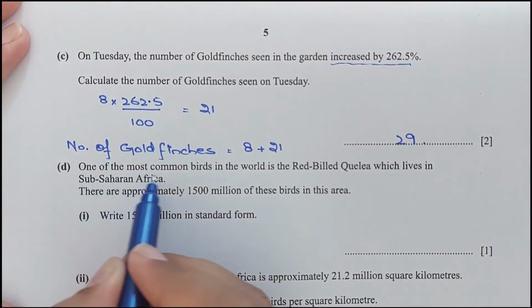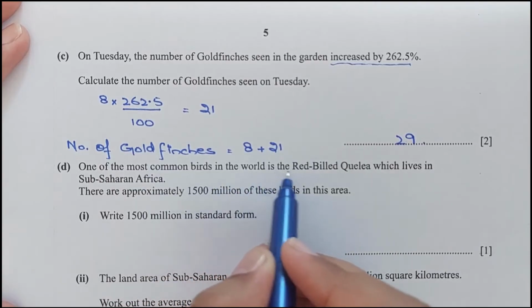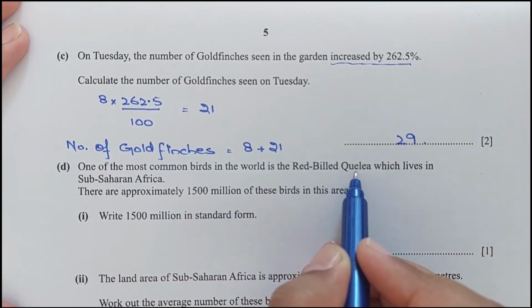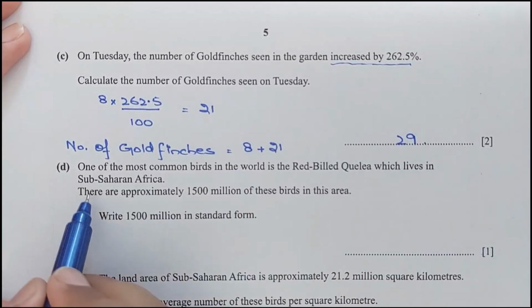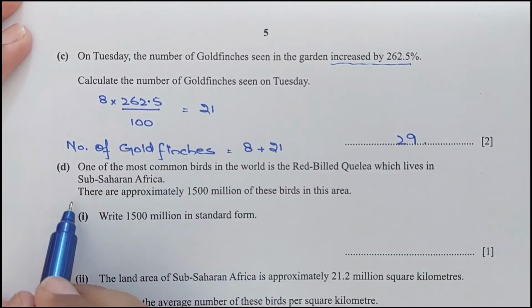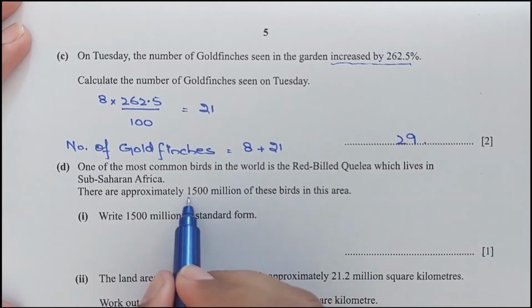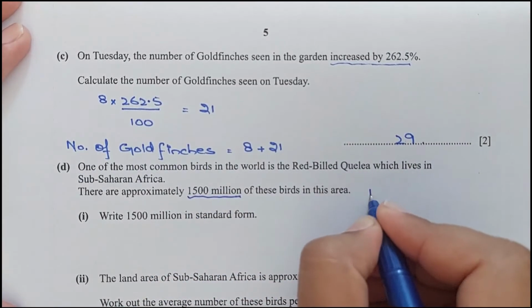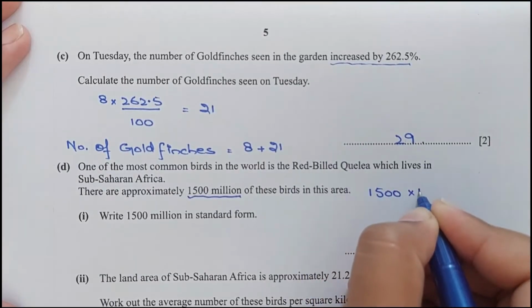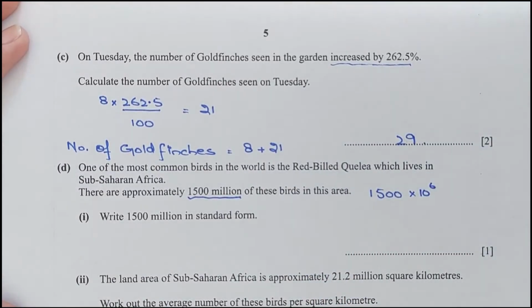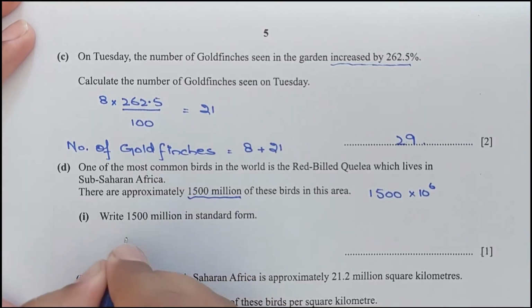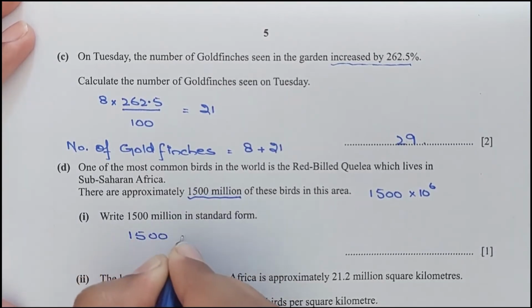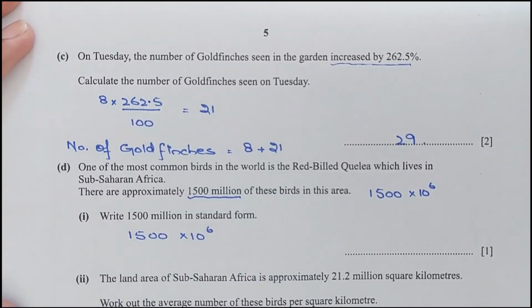Now for part D, one of the most common birds in the world is the red-billed quelea, which lives in sub-Saharan Africa. There are approximately 1,500 million of these birds in this area. So that is 1,500 times 10 to the power 6. Million is 10 to the power 6. All right. Number 1, write 1,500 million in standard form.